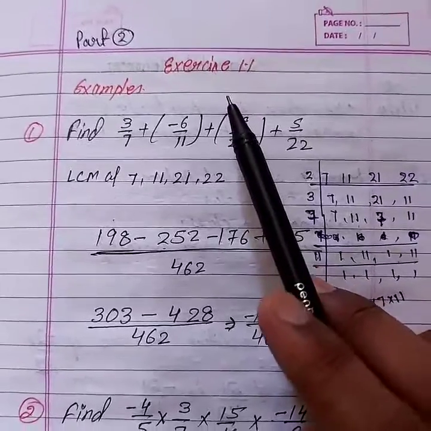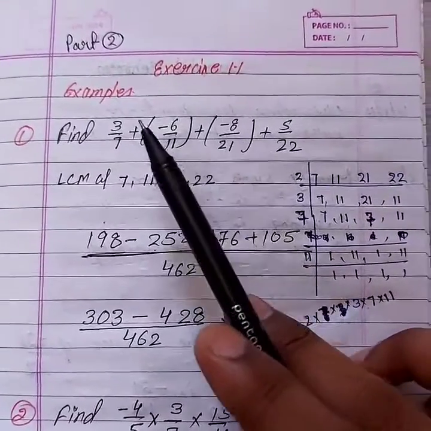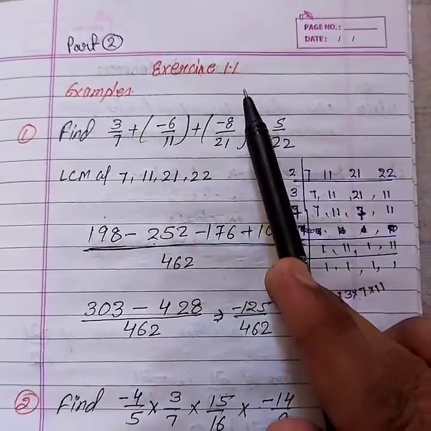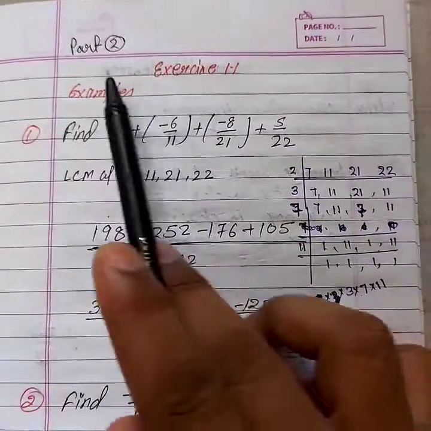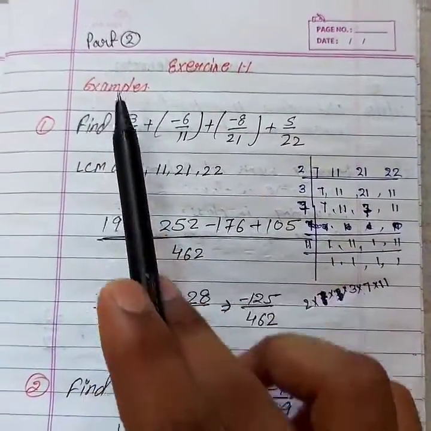Good morning students. Today we are discussing the examples along with the exercise questions of Exercise 1.1. This is part 2 of the chapter Rational Numbers.